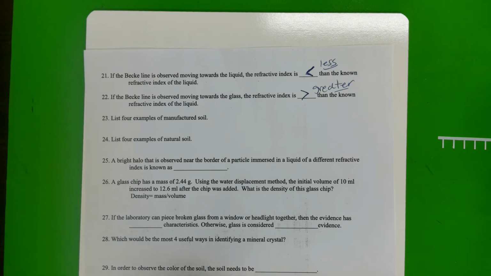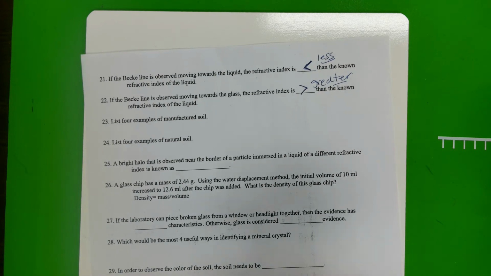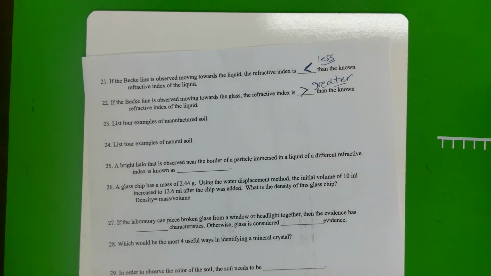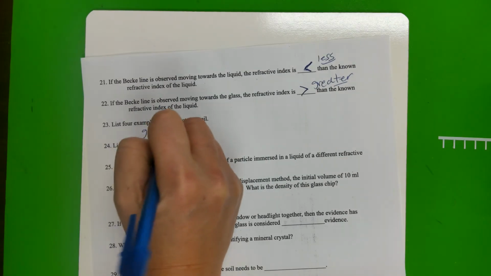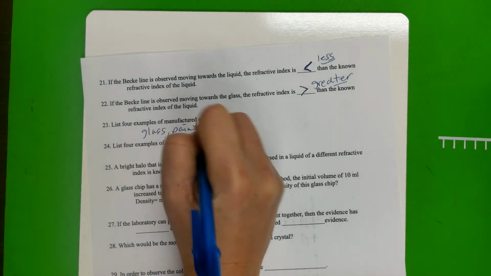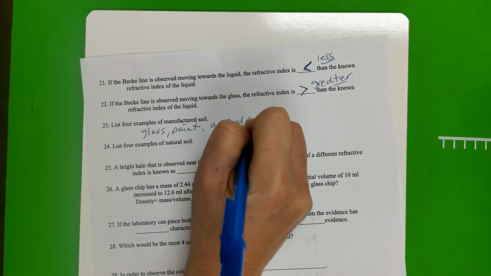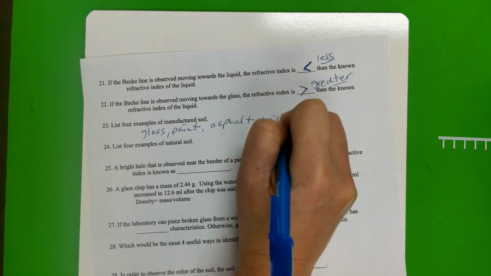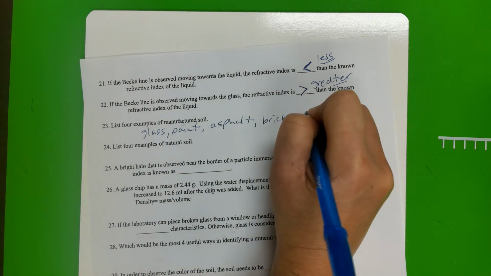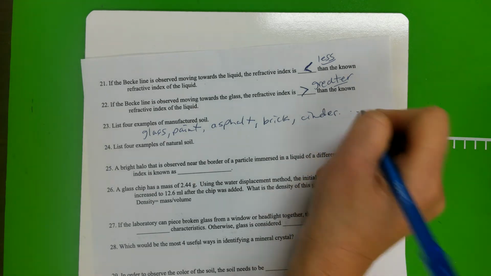Okay, let's do examples of manufactured soil. I could tell you several: glass, paint, asphalt, brick fragments, cinder, and so on and so on.